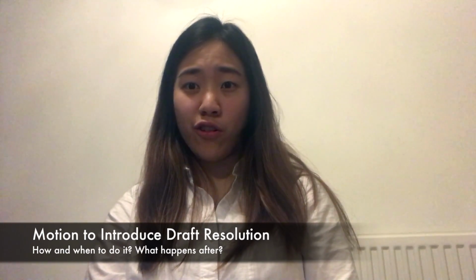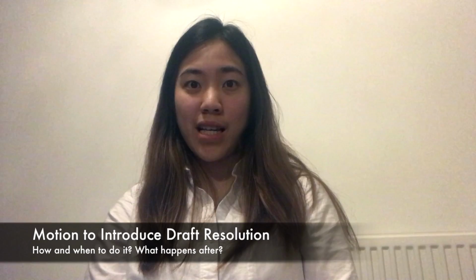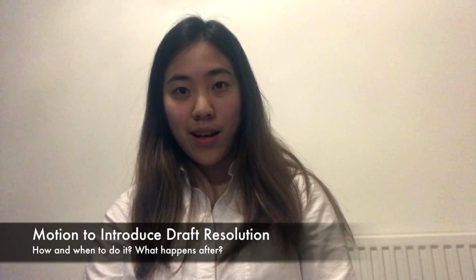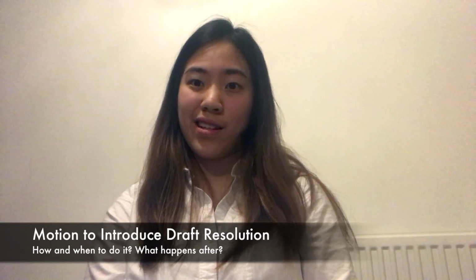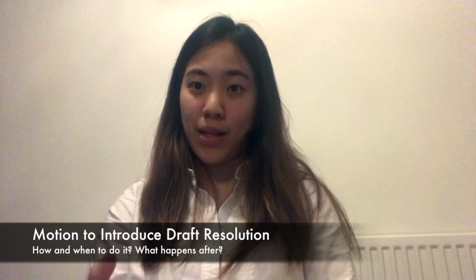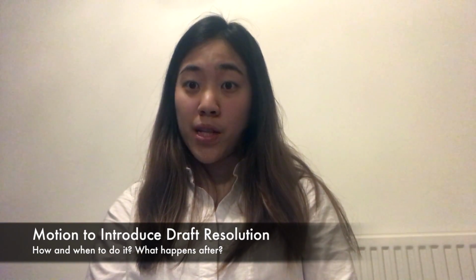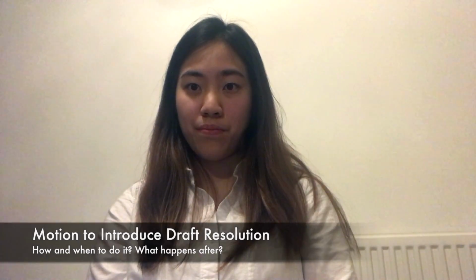Now, if this is not sought or denied by the dais, or once it has passed, the dais must ask and accept a motion for a moderated caucus of at least 10 minutes to discuss the details of the draft resolution that has been introduced. The first speaker must be a sponsor of the draft resolution.